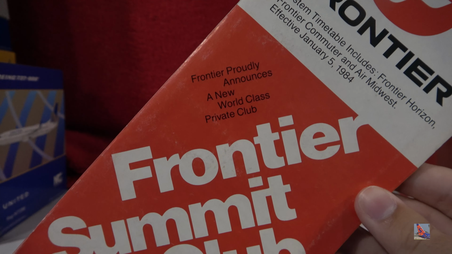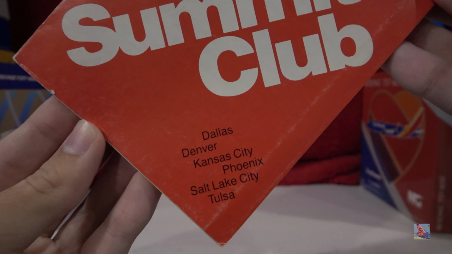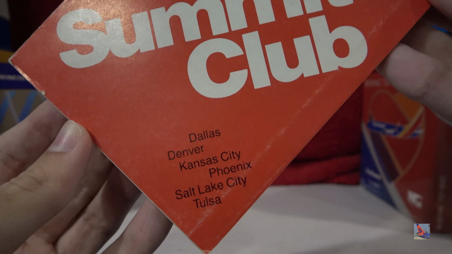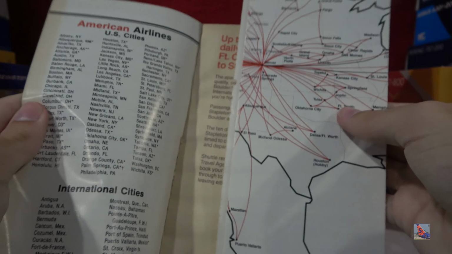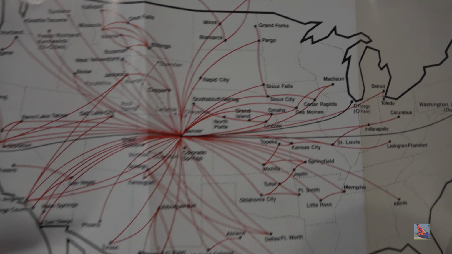Frontier proudly announces a new world-class private club, and you can see it's available at those locations: Dallas, Denver, Kansas City, Phoenix, Salt Lake City, and Tulsa, Oklahoma. So very nice for that. And we have a route map on this one too, it looks like. Oops, I think I just ripped it out, but maybe that was what it's supposed to do, but oh well. But either way, here is a good look at the route map.